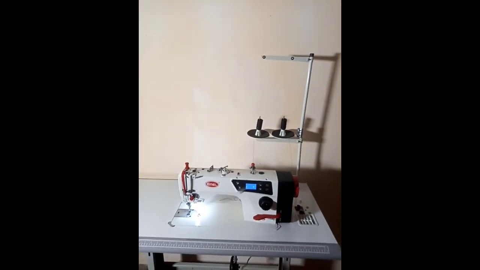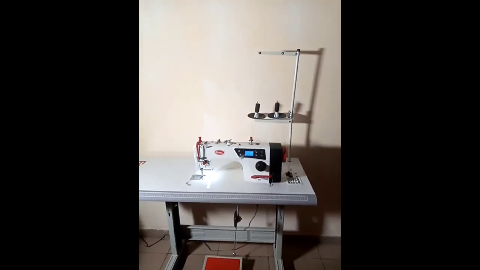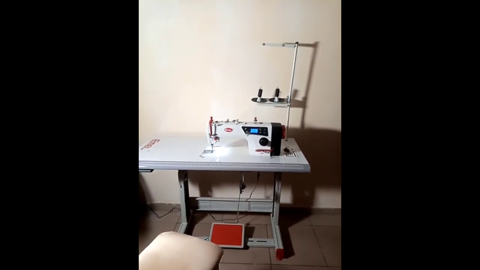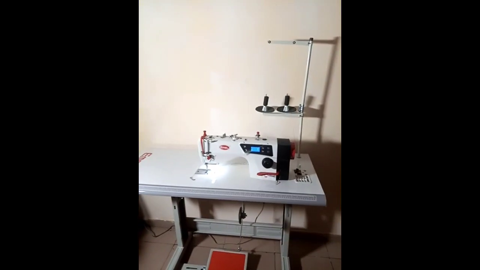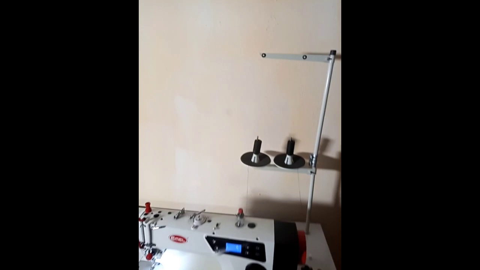So, friends, this is the Emel industrial sewing machine. This is my working space, as you can see, and let's begin the tutorial.